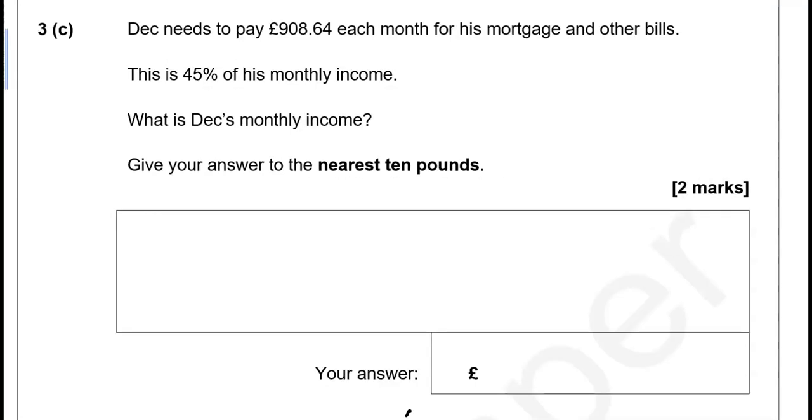Ted needs to pay £908.64 each month for his mortgage and other bills. This is 45% of his monthly income. What is Ted's monthly income? Give your answer to the nearest £10.